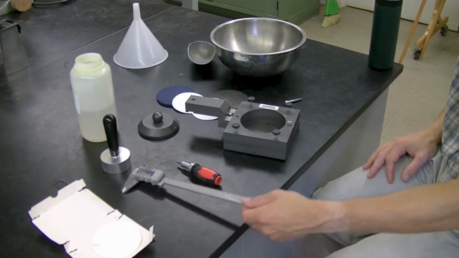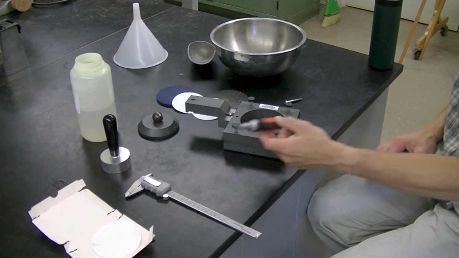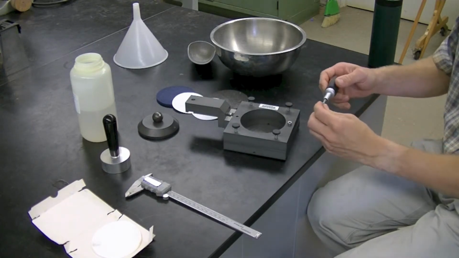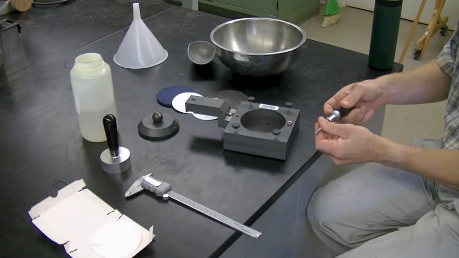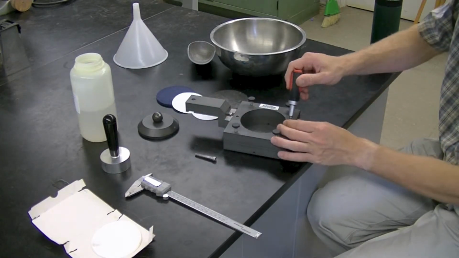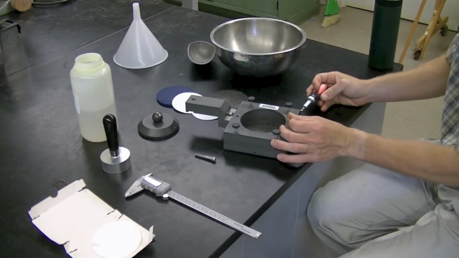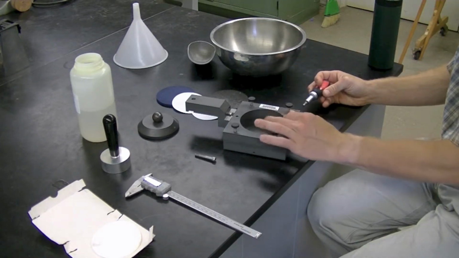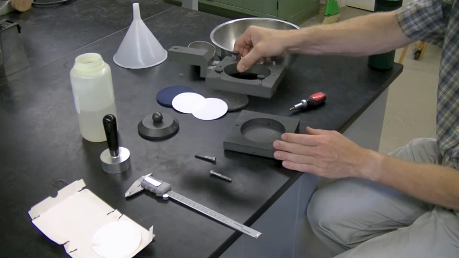Now onto the tools that will be used during the test. First, a caliper for length measurements, an Allen wrench for the shear bolts. Two shear bolts will be used. The shear bolts fit into the sides of the shear box vertically so that the sample can be molded. Once the shear bolts are removed, the test can be run without disturbance to the specimen thanks to the shear bolts holding everything in place.